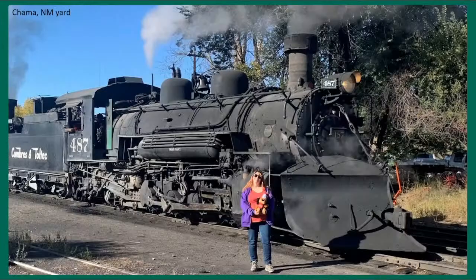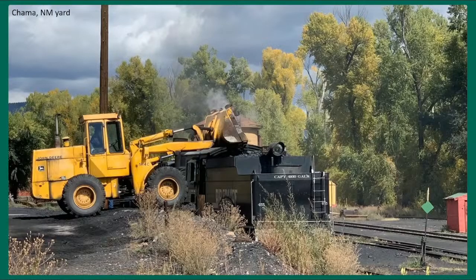Here you get up close to the engines too. You could take selfies in front of them. Here I am with a little mascot of the Colorado Model Railroad Museum, Mr. Dobbins. He went down there with me. He likes to go on little trips with me. You can watch all kinds of preparations down here at the Chama Yard. Here we are watching the guy go back and forth loading coal into the engine.